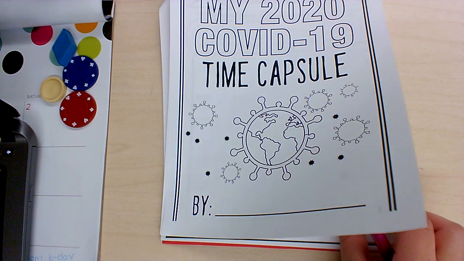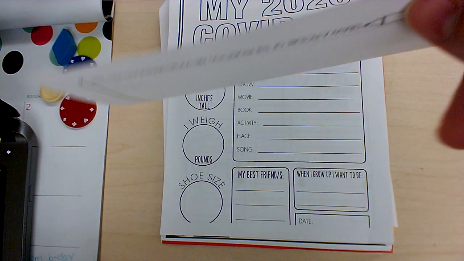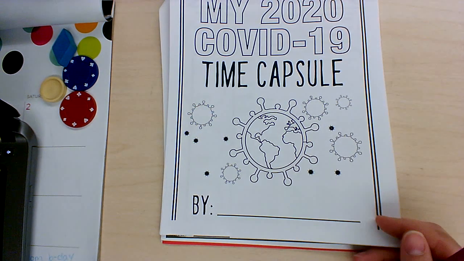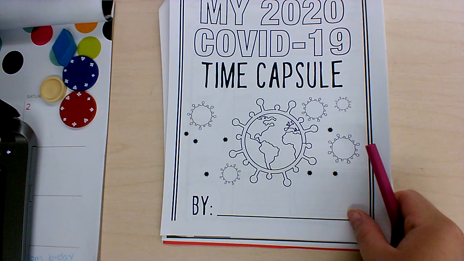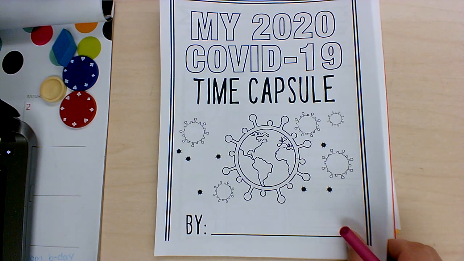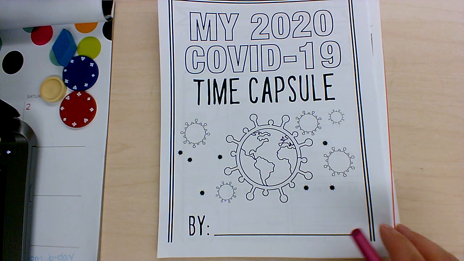So today, pick 3 pages you want to do. It doesn't matter what 3 pages. There are a couple pages that mom or dad have to help you with.